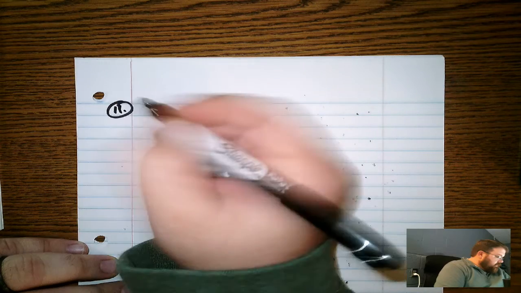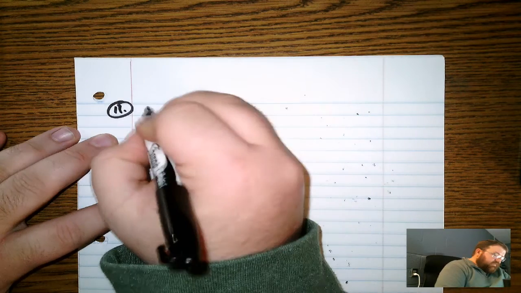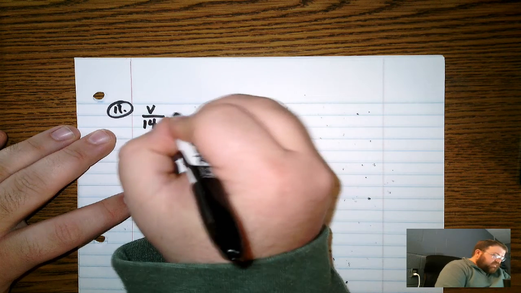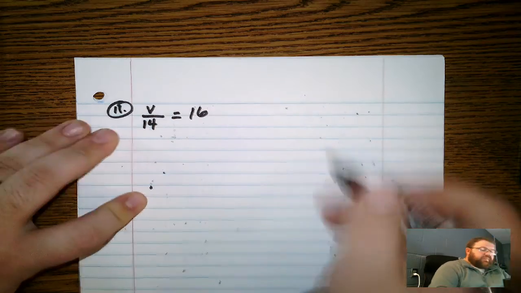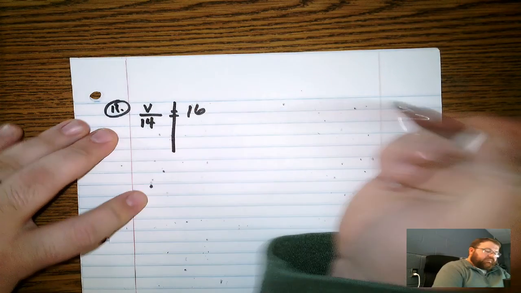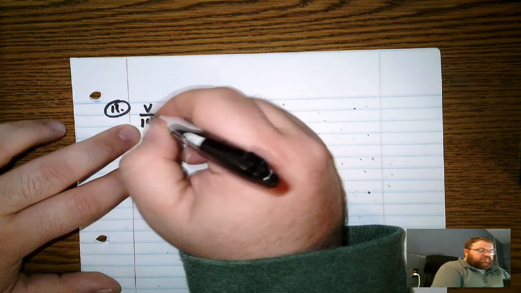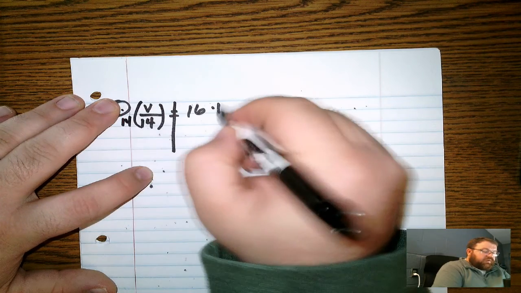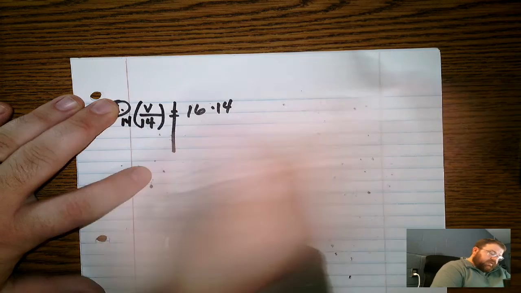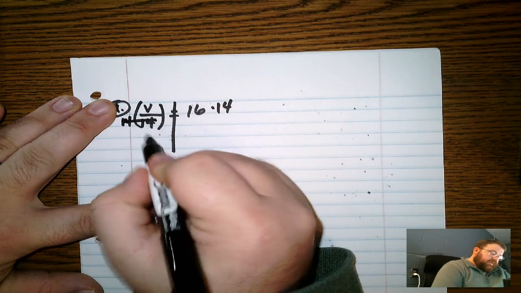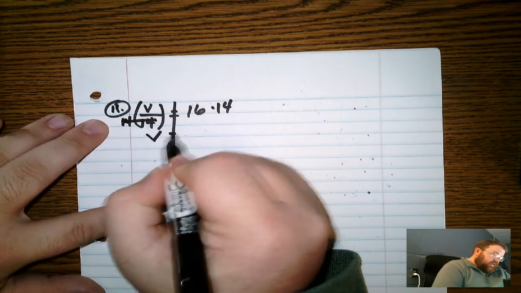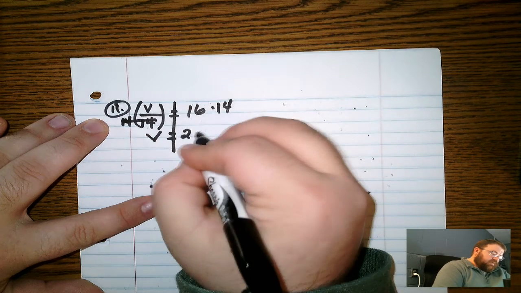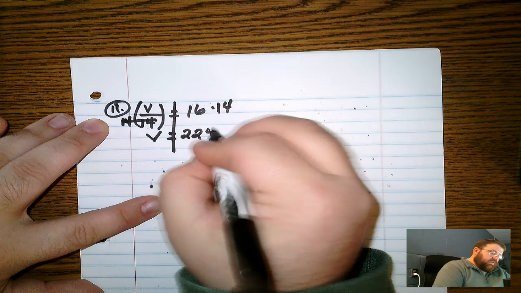Number 11. Number 11 is v divided by 14 is equal to 16. I'm going to draw my line. The 14 is trying to divide, so I'm going to multiply by 14 to both sides. These cancel. Leaves v on this side is equal to 224.